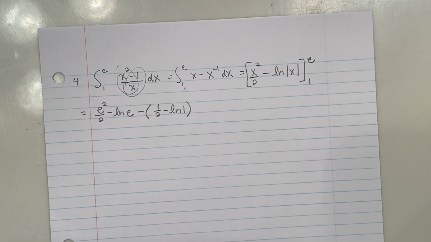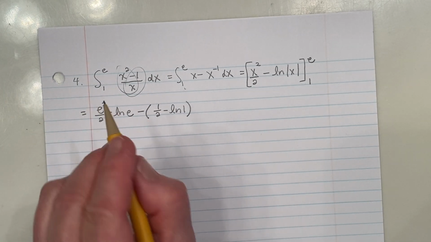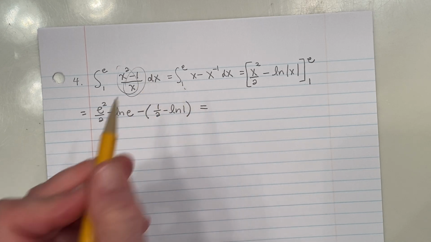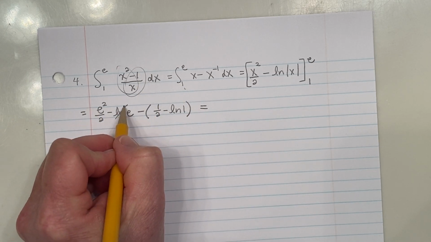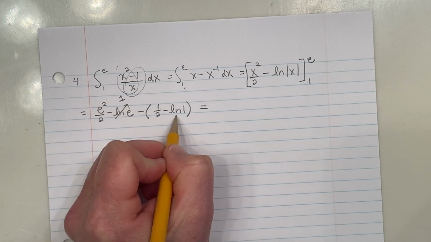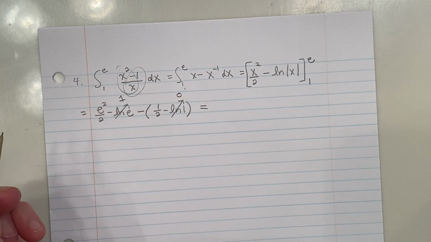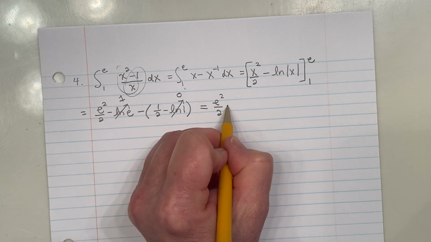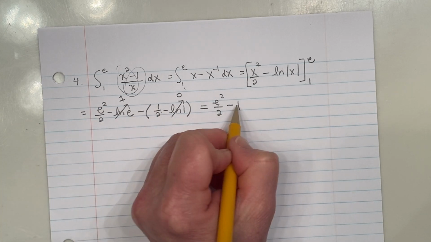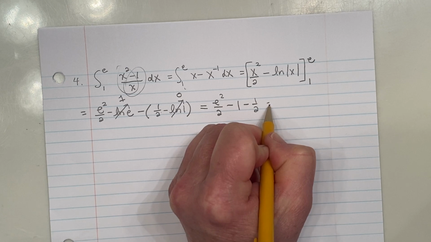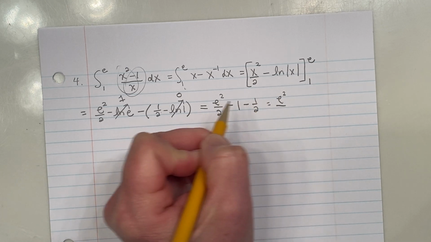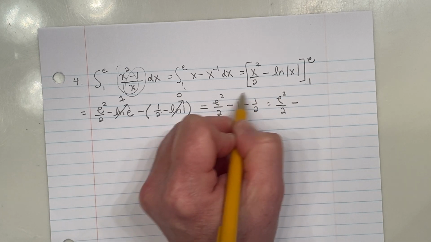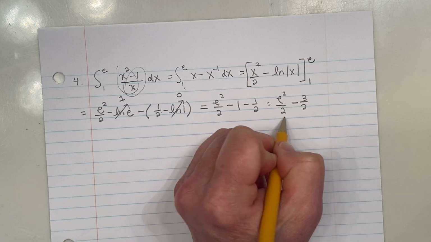This year's AP exam, abandon, walk away. If it's multiple choice, which is where this appeared, okay, you'd want to go in and say, hey, that's 1. ln of 1 is 0. Let's clean it up. So e squared over 2 minus 1 minus a half. Common denominator results in 3 halves.